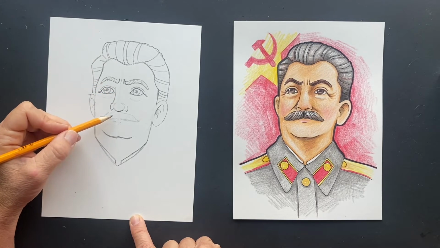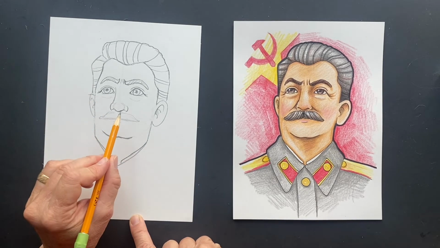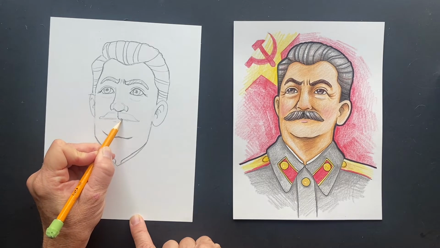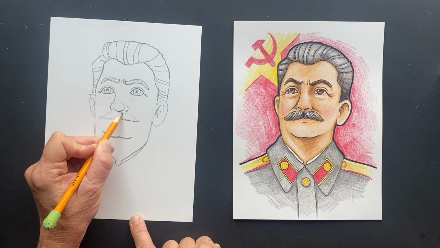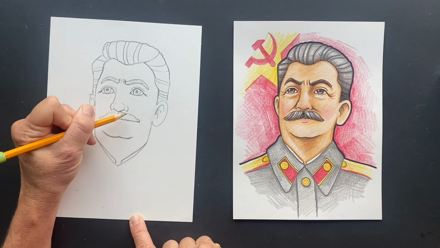So there's his nose. I kind of gave him a cute nose. Did he deserve a cute nose? No, you do not deserve a cute nose, but you got a cute nose. Now we're going to do his mustache. We're going to kind of give it his little scalloped edge here. Boop, boop, boop. And then we can make some lines here.